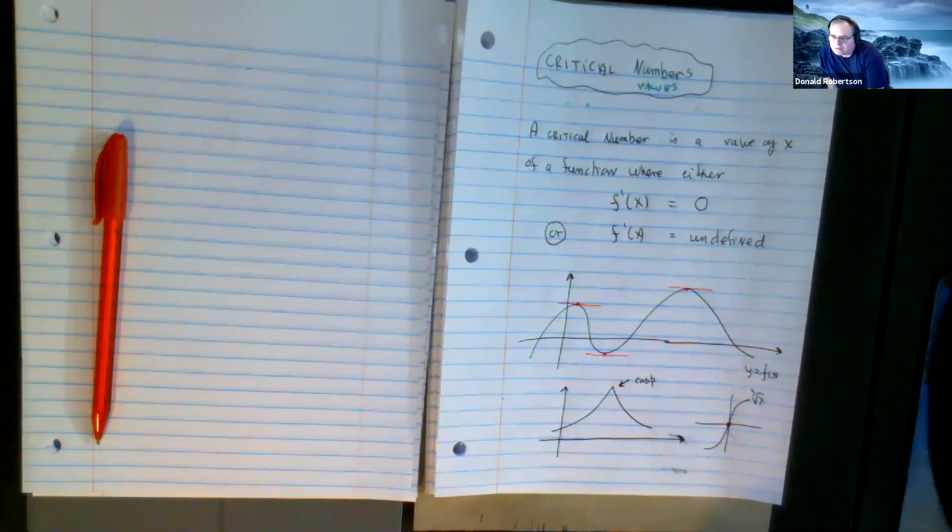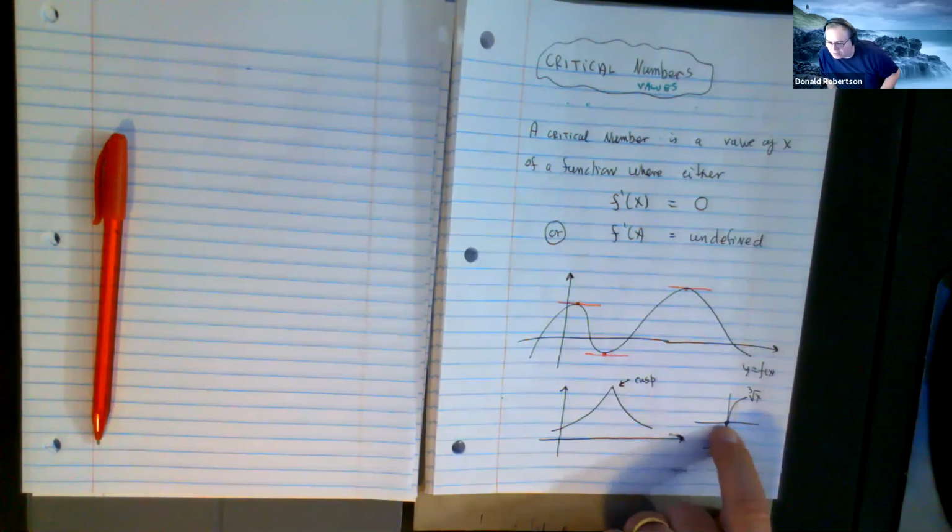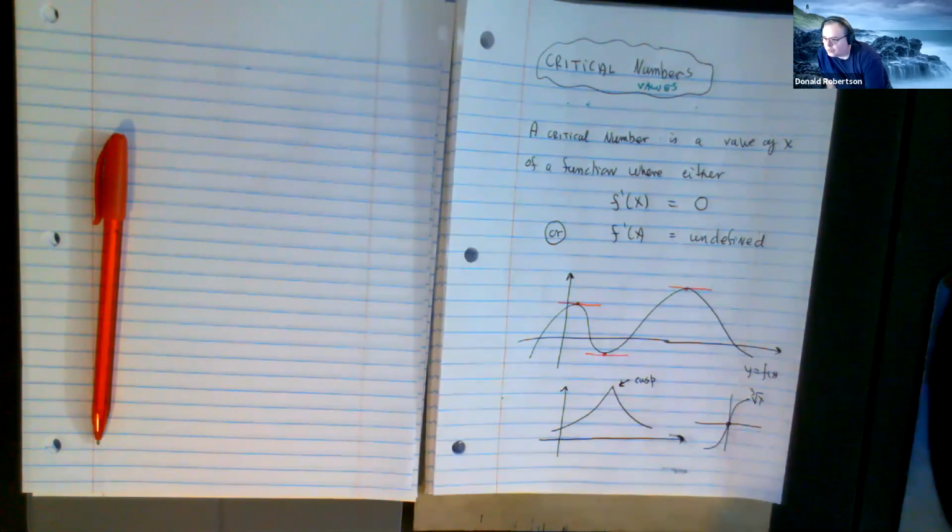So don't be caught up with the idea that if you know all the critical numbers, you're guaranteed to get a local max or a local min at those places, right? That you're guaranteed to get a hill or a valley. You could just be unlucky and get an undefined one that was nothing special.